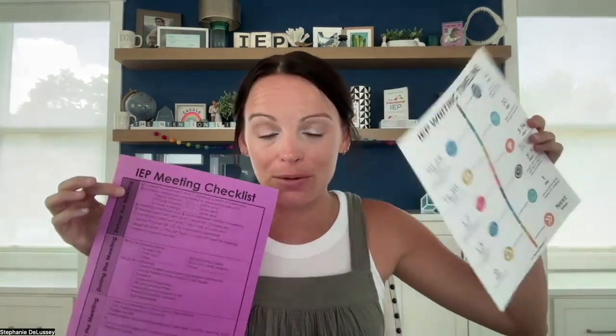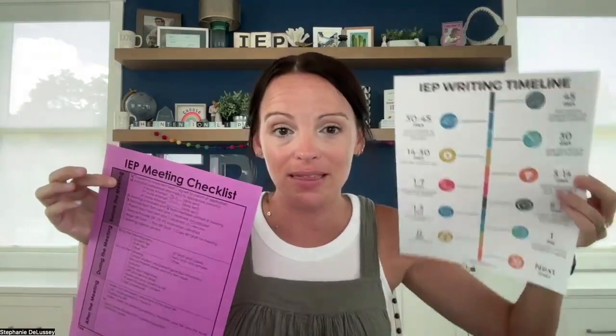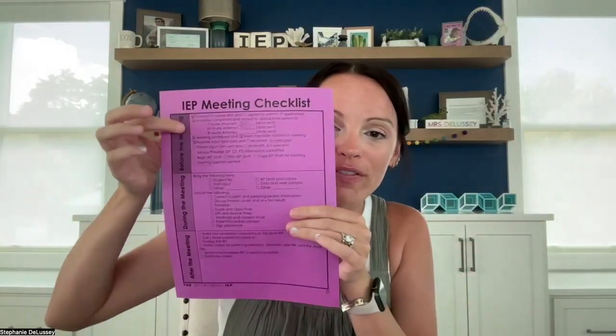Now, before the meeting, you're going to send the consent to assess, you're going to send the invitations, you're going to have the meeting scheduled, you're going to notify members, you're going to send out the input forms. The before the meeting aligns with your IEP writing timeline. So if you are following this, you're checking off all of this, okay? Then it moves to during the meeting. You want to make sure that you're bringing the following items, you're discussing the following things during the meeting.